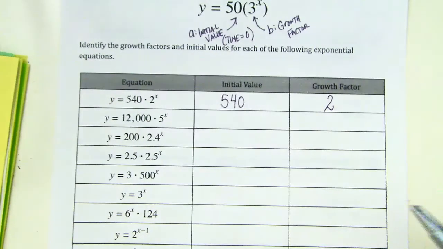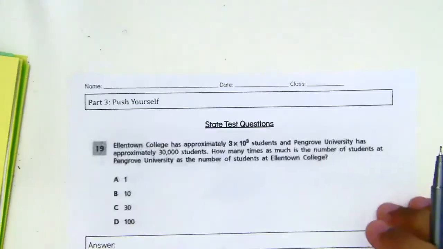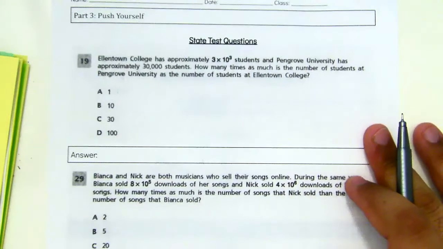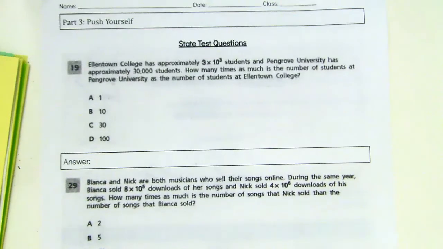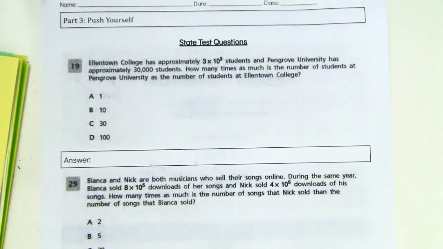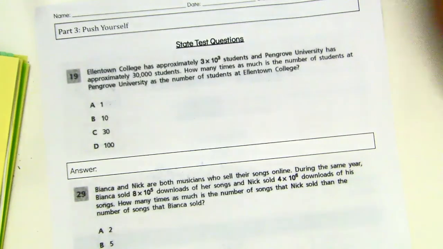Once you finish with this, the back page, the push yourself for today, kind of like an extension, is just some state test questions that are related to exponential scenarios, right? Scientific notation, some stuff that we're going to see more later on this unit, okay? So good luck with the task. Again, please stop by the Zoom session if you have any questions.